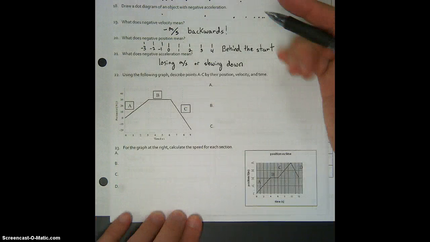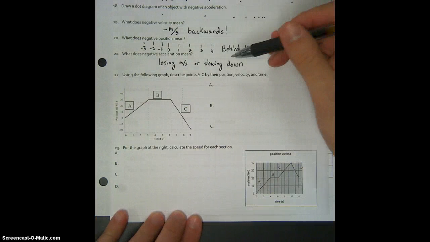Alright, time for the last questions. And these are the ones that are most often missed on the test, this sort of question. So pay close attention to how this works.